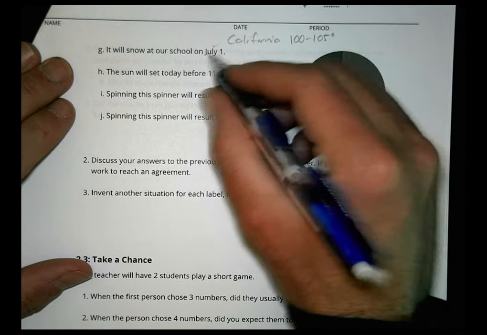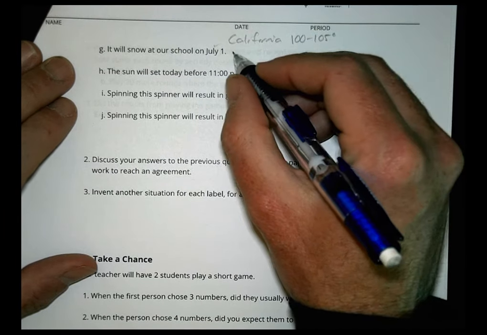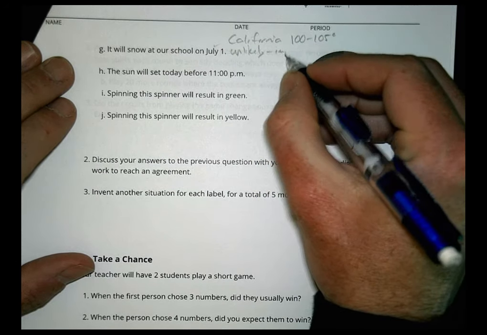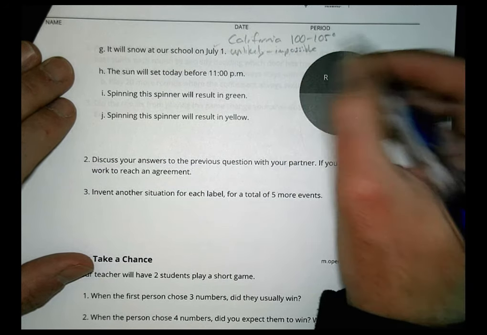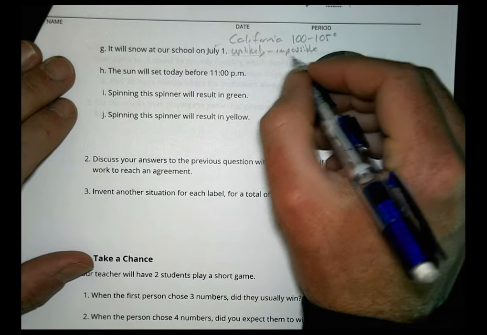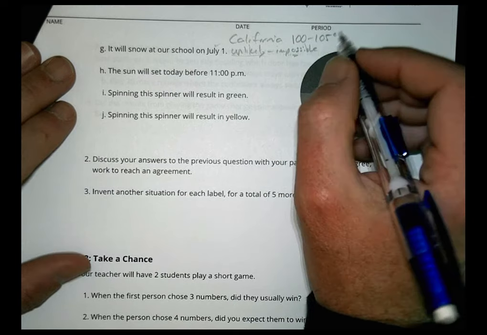So at our place, this is most likely going to be unlikely, anywhere from unlikely to impossible, but hard to say it's impossible because you just never know. So certainly unlikely, and I could probably say, just because of where I live, impossible.